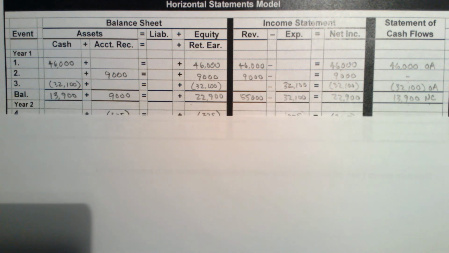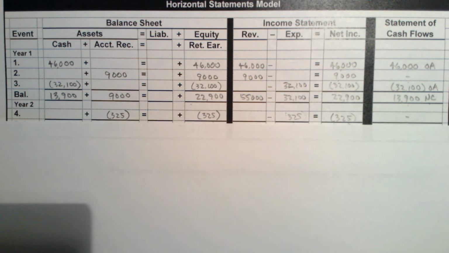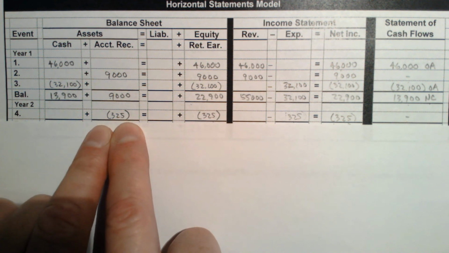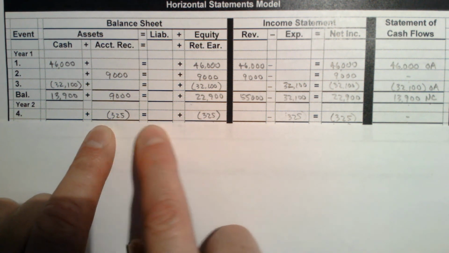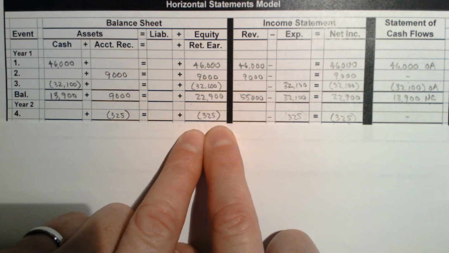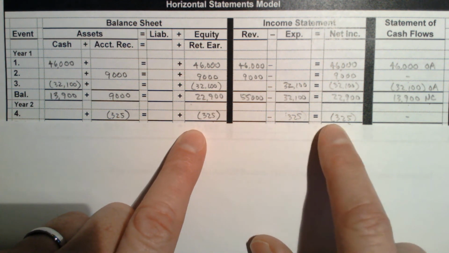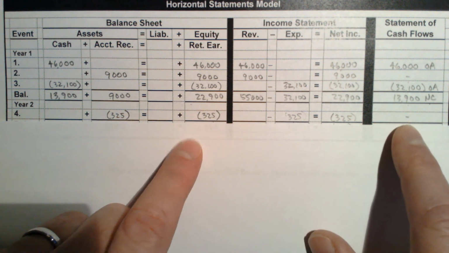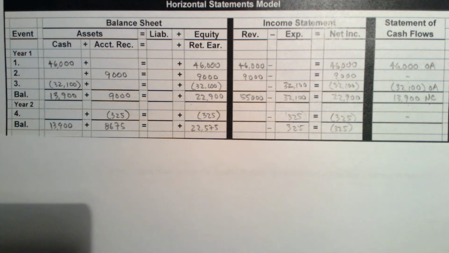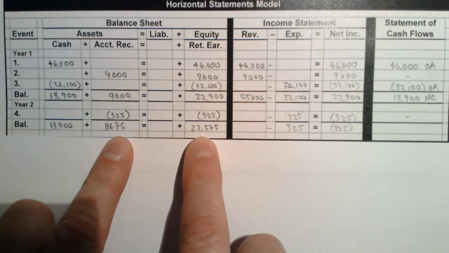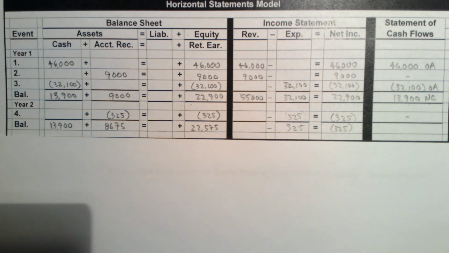Now in year two, I decide that some of this $9,000, I just can't get it, $325 worth of it. So I write it off. Under the direct write-off method, I pull down my accounts receivable, because now part of it I'm not going to collect, and I pull down my retained earnings by recognizing an expense, which pulls down net income. No cash flow associated with that. So now I retotal, I make sure I've got $22,575 on both sides, and everything's okay.